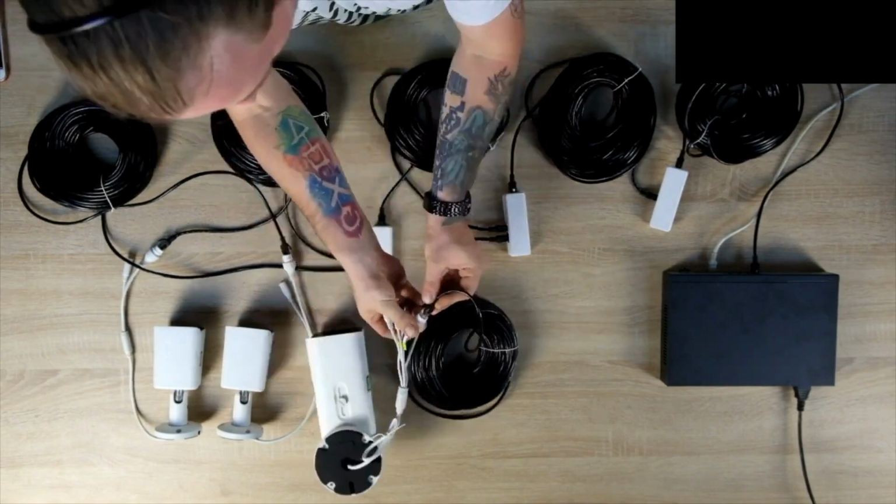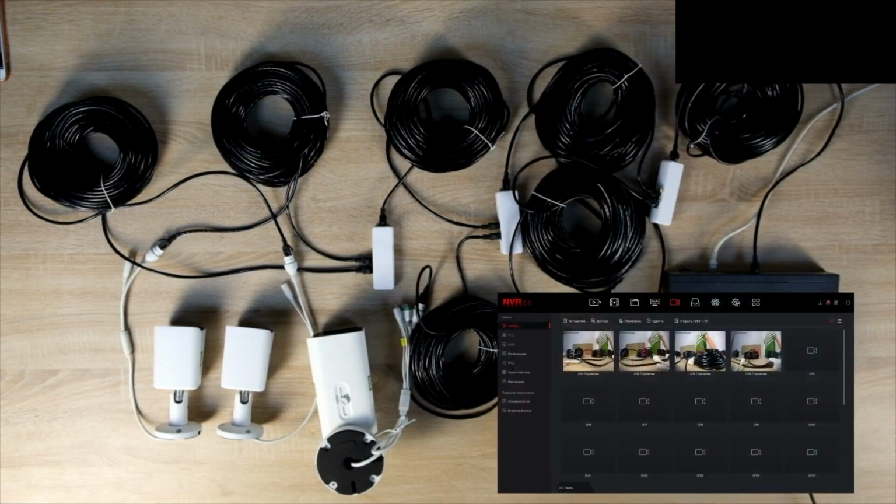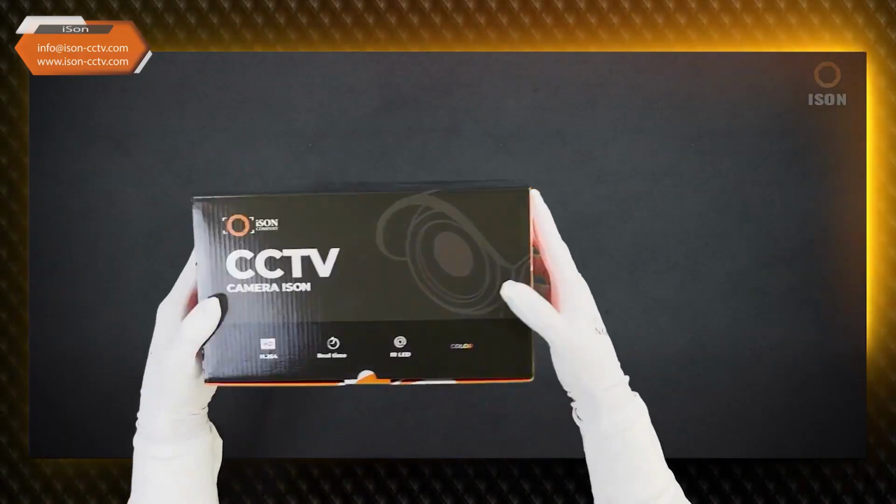About 10 years ago, IP video surveillance was more difficult to connect because it was necessary to prescribe IP addresses on each camera. But now there are ready-made ISON video surveillance sets with an auto start function that connect just as easily as HD. That is, now it is enough to simply connect the camera to the recorder and everything else happens automatically.